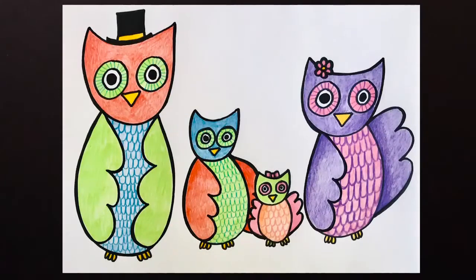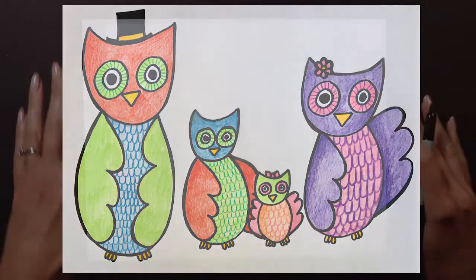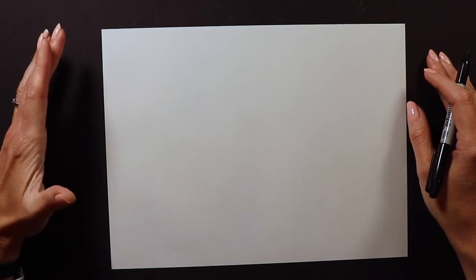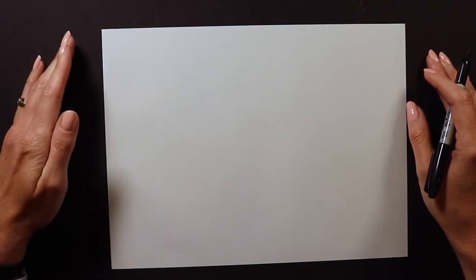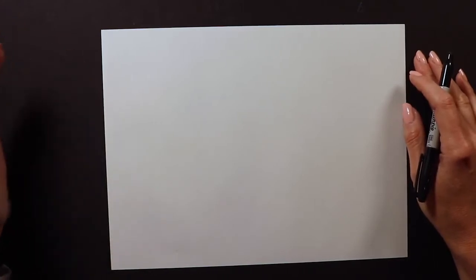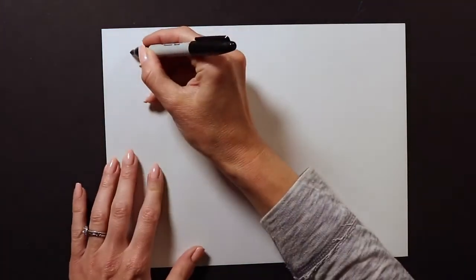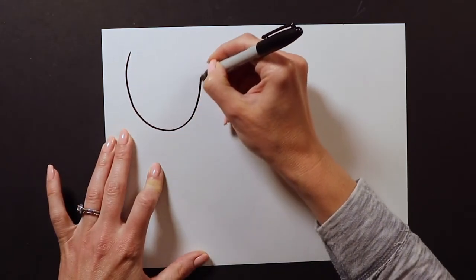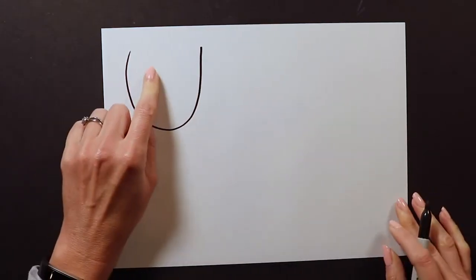Our art lesson today is a very creative family portrait. Today we are going to turn our families into owls. So, first things first, we're going to start with the owl's heads, and we need to decide who is the tallest person in your family. Whoever the tallest person is, it might be your dad, you're going to put a big letter U really close to the top of your paper.